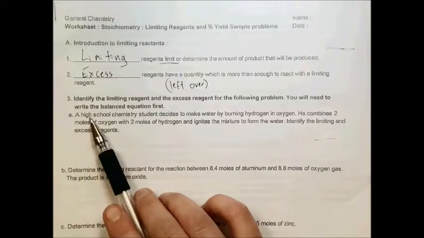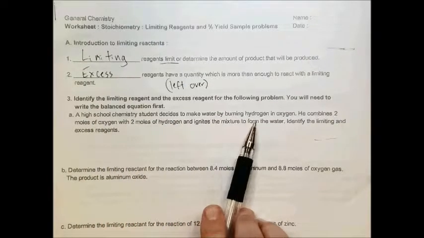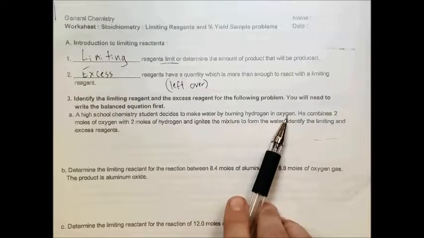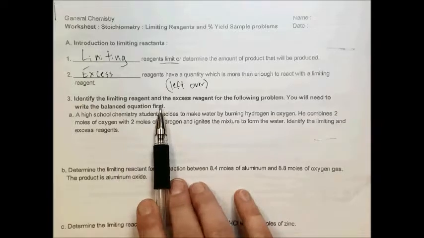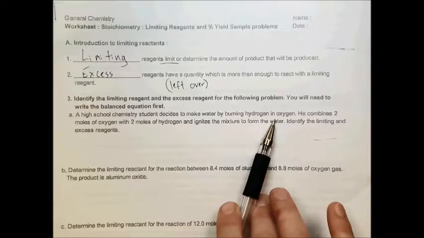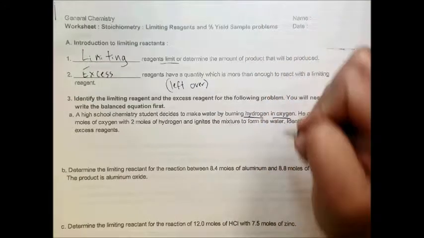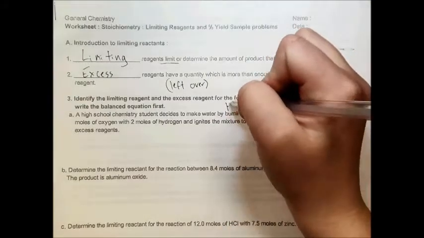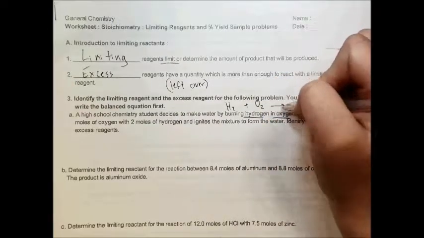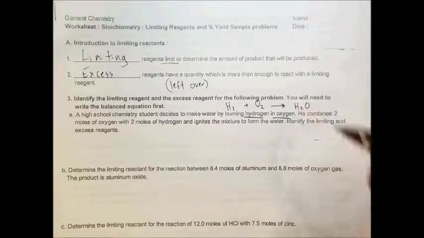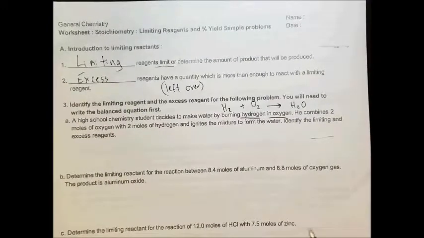First of all, you have a high school chemistry student who decides to make water by burning hydrogen and oxygen. Now, your directions say to write the balanced equation first. So just looking at that one sentence, we can write the balanced equation. I know that hydrogen and oxygen are both diatomic, so it's H2 plus O2. And then they combine together to create water, which is H2O.